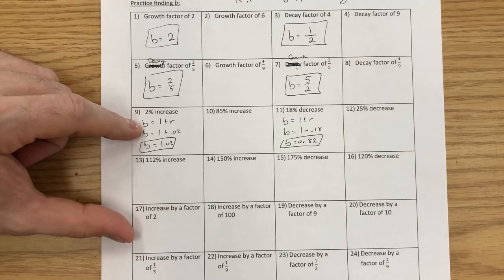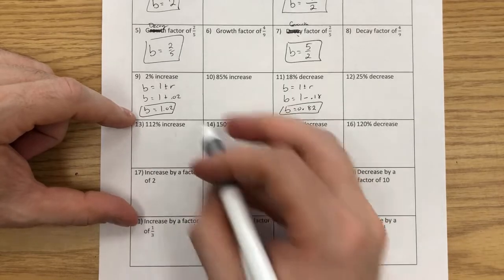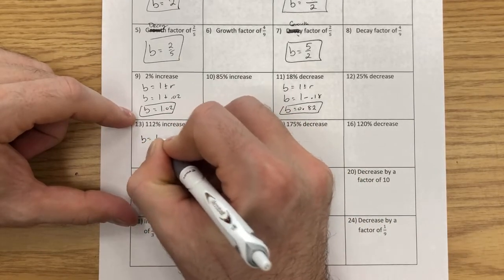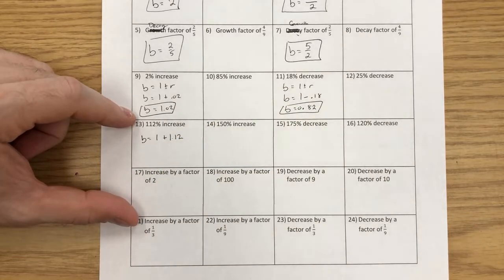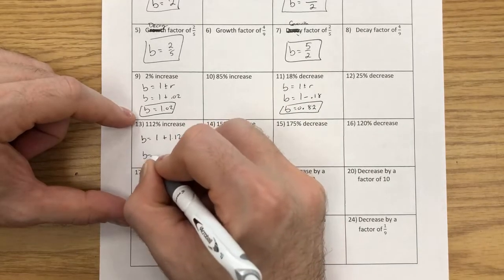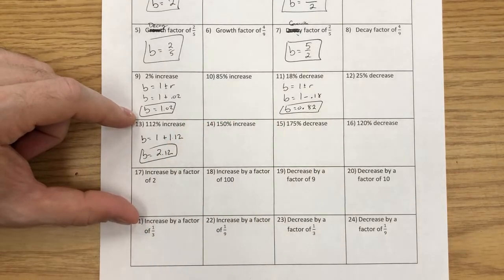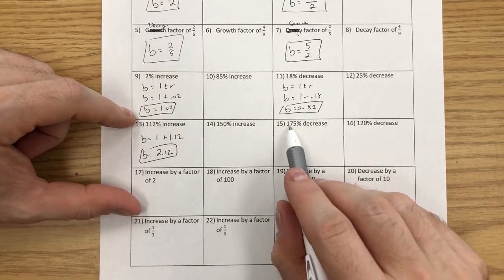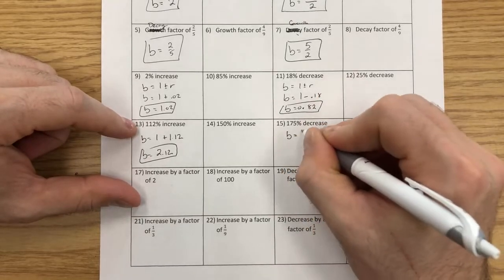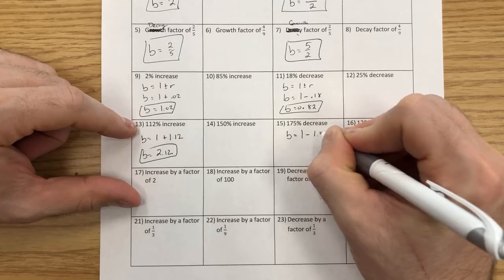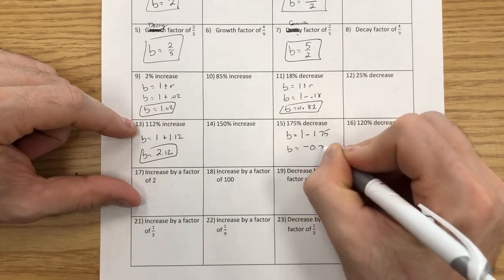There we go. Now if I have a 112% increase, no different. 1 plus 1.12, that's 112 expressed as a decimal. So my B is 2.12. And if I have a 175% decrease, I know my B is equal to 1 minus 1.75. So my B is equal to negative 0.75.